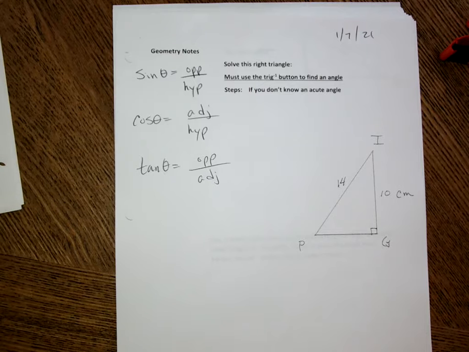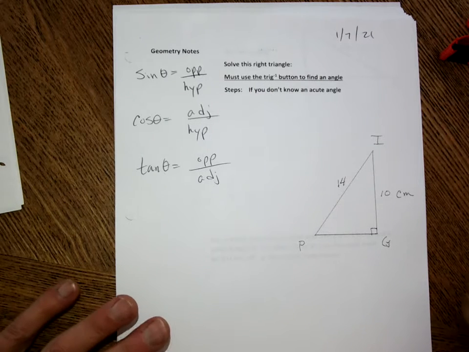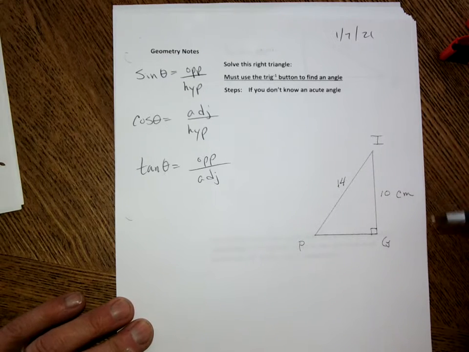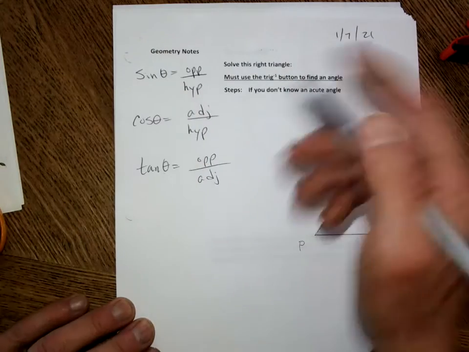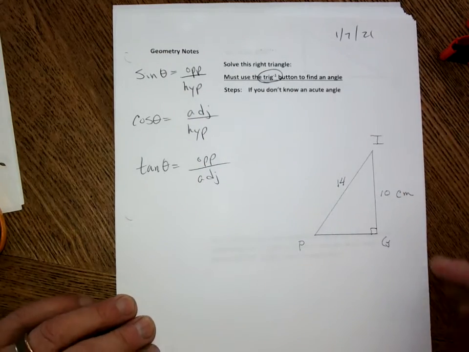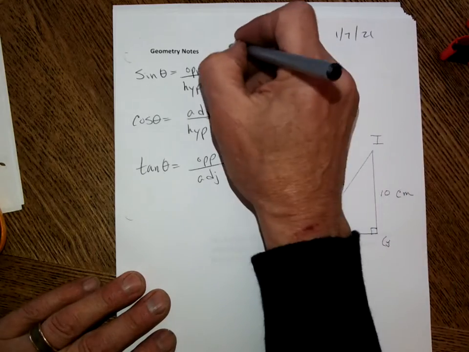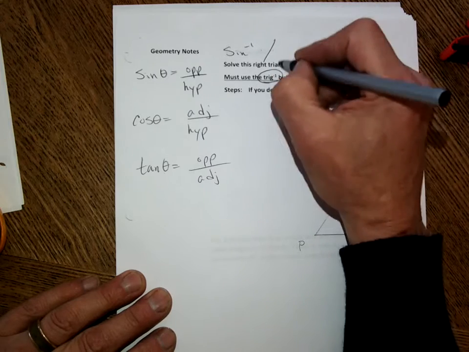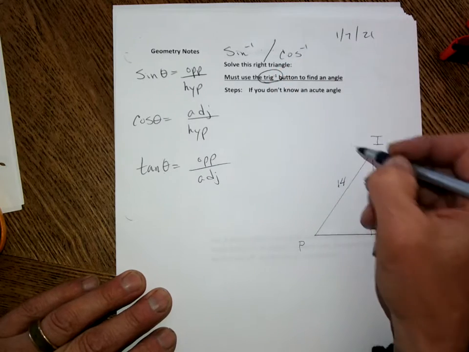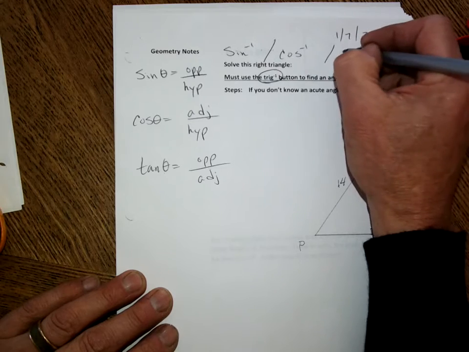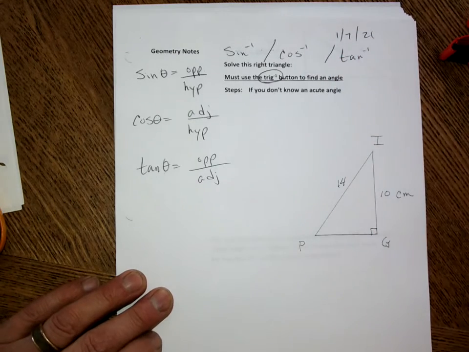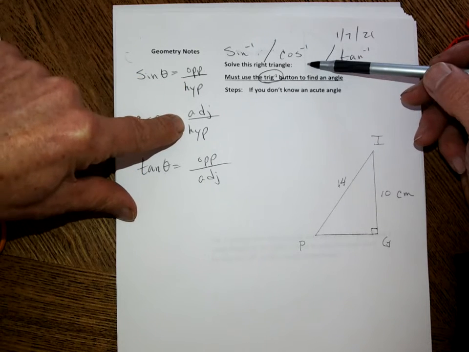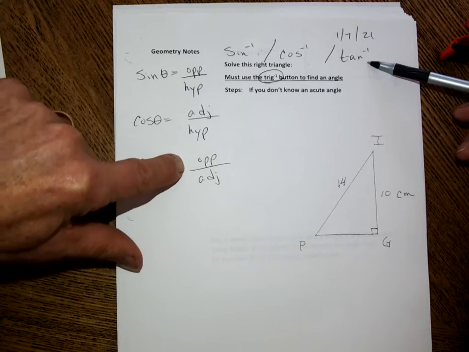Okay, now today is different. What makes it so different is that we don't know an angle, but we can find the angle. So this button, the inverse button, is the one we really want to look at. So today, instead of sine, we're going to look at sine inverse. Instead of cosine, cosine inverse. Instead of tangent, tangent inverse. Okay? And it's going to be sine inverse of the opposite over the hypotenuse, cosine inverse of the adjacent over the hypotenuse, and tangent inverse of the opposite over the adjacent.